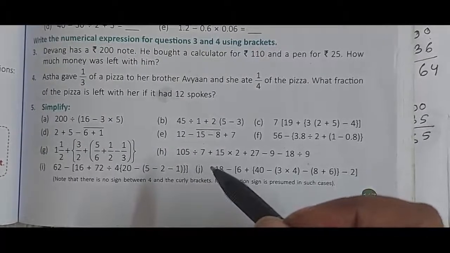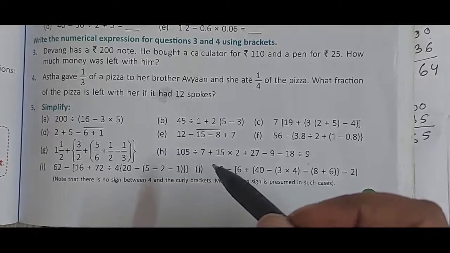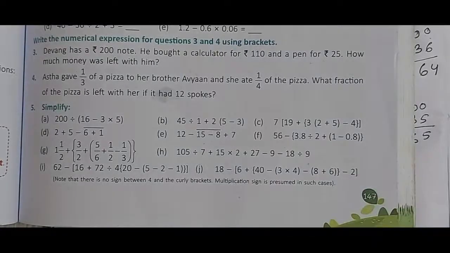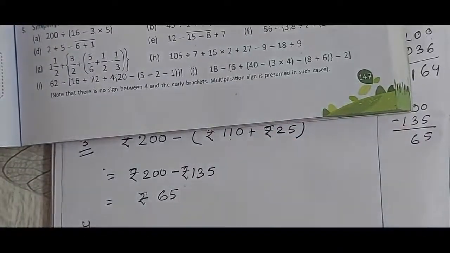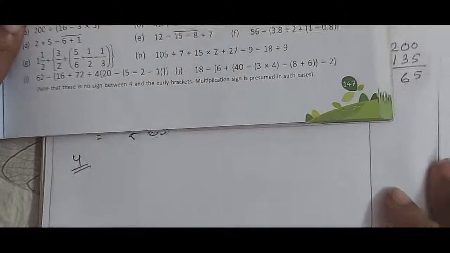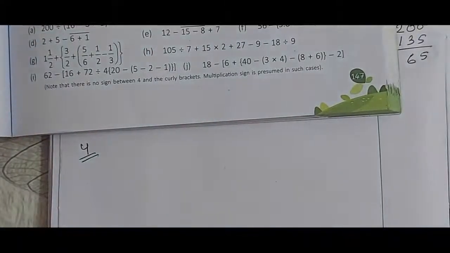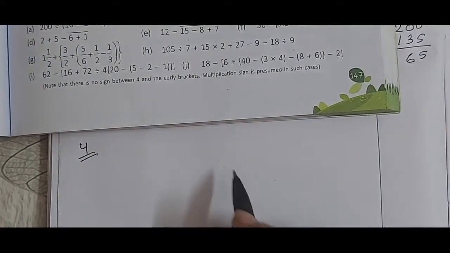12 spokes means, one thing we can do is, before solving, let us draw the question. Spokes means like in a cycle tire, you can see the spokes, that is, from the center the lines which are going in all directions.